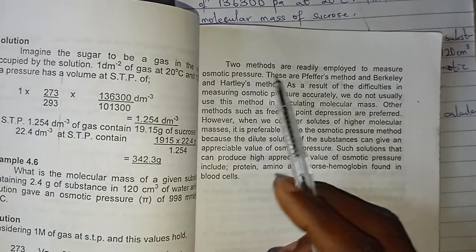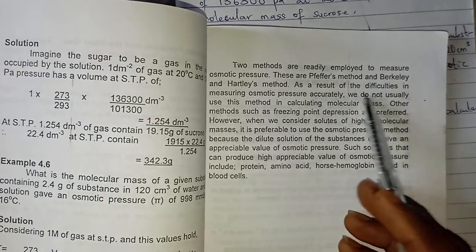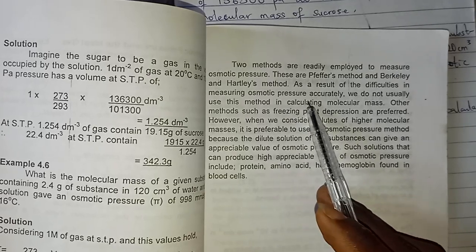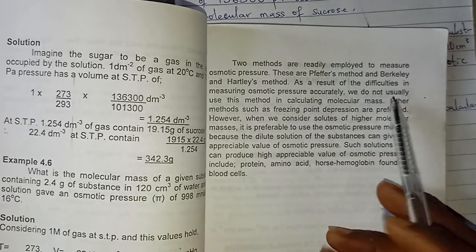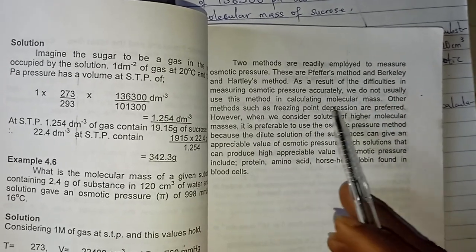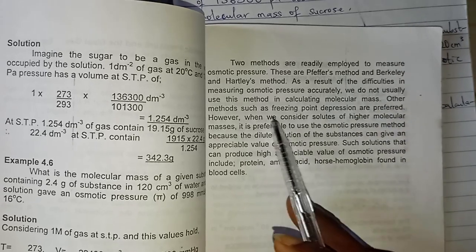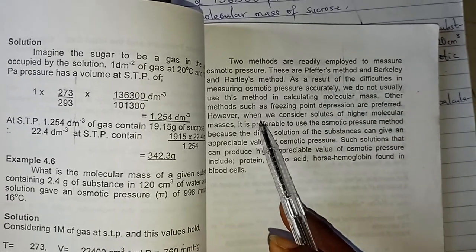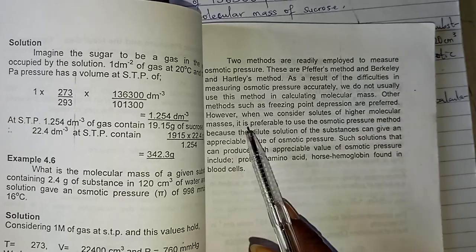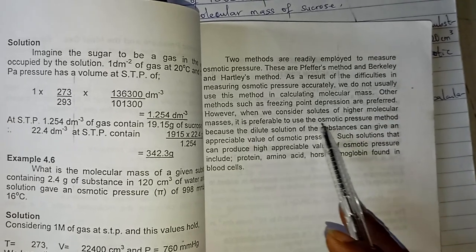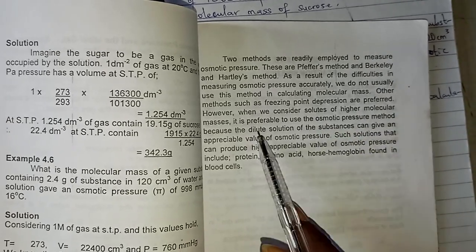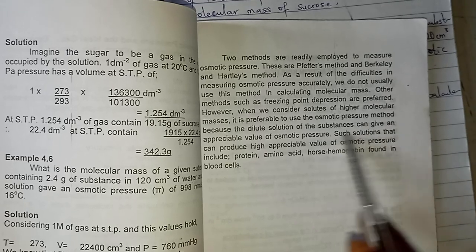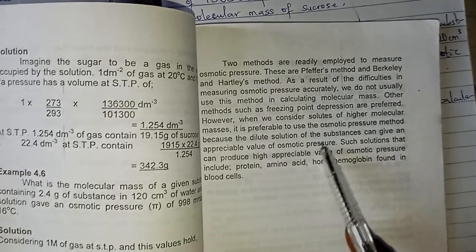As a result of the difficulties in measuring osmotic pressure accurately, we do not usually use this method in calculating molecular mass. Other methods such as freezing point depression are preferred. However, when we consider solids of higher molecular masses, it is preferable to use the osmotic pressure method because the dilute solution of the substance can give an appreciable value of osmotic pressure.